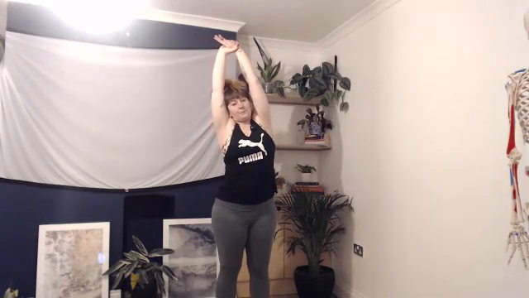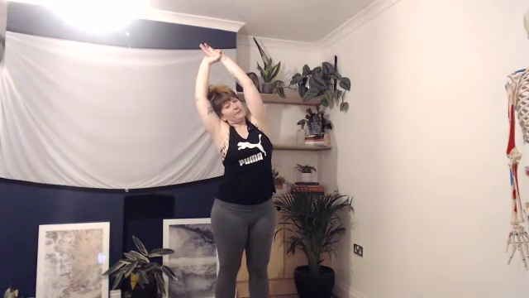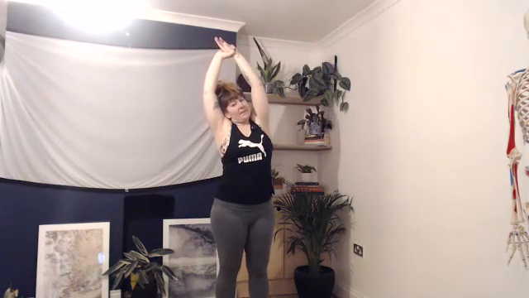Come back to center, grab the right wrist with the left hand, inhale, find length, and exhale over. Every time you inhale, think about length. Every time you exhale, a little further over. Good. Back to center, let the arms come down.